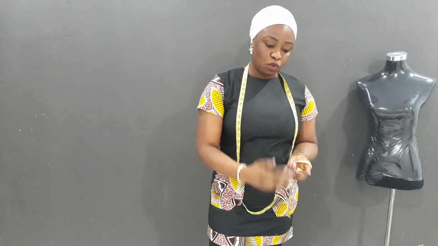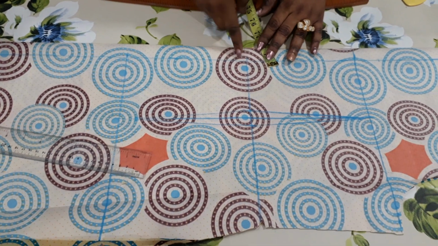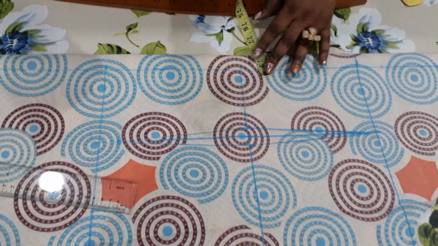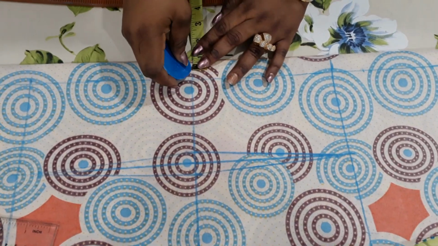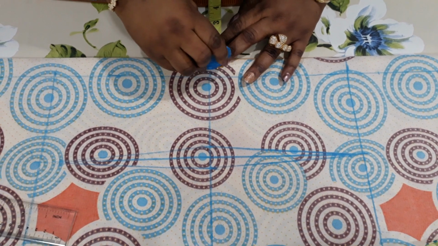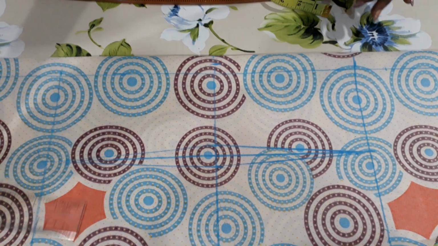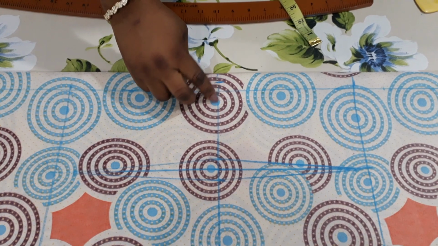So now I will go over to the fabric to explain again. So now this is the waistline. So all you have to do is go in 1/2 inch here. This is the waistline. So 1/2 inch is here on the waist. Can you see that? Then I will take my ruler, because we actually want to take it in here.